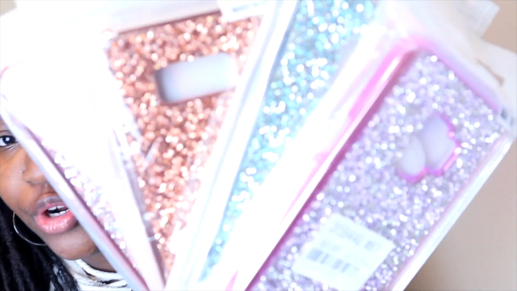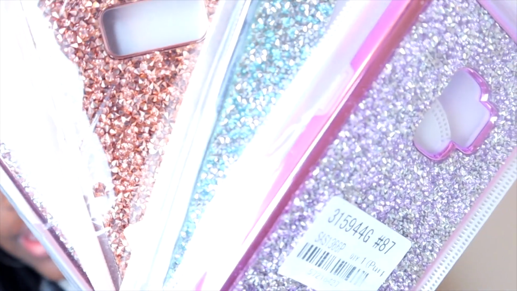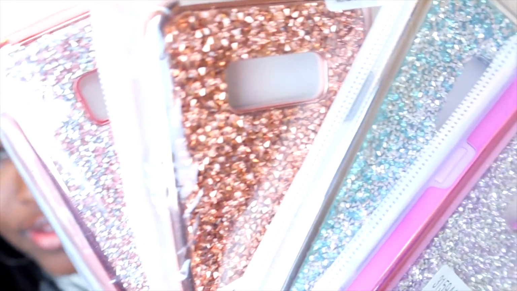I know I just said I won't show much Android, but I also have these Android cases as well, which are super duper cute. Let me see, look at that shine, y'all. So you just buy these, put it in your own phone case box, and you can definitely upsell these for more than $5. I'm selling it for $5 because I need it out of my house.